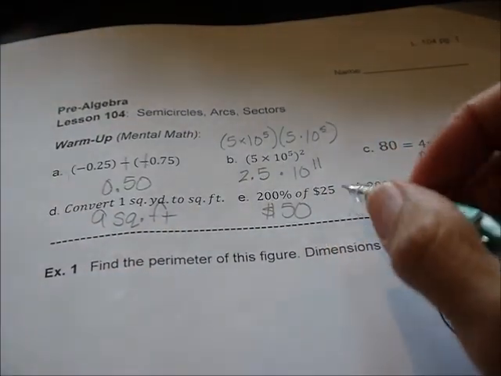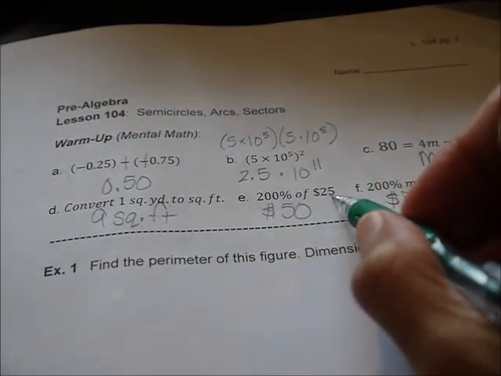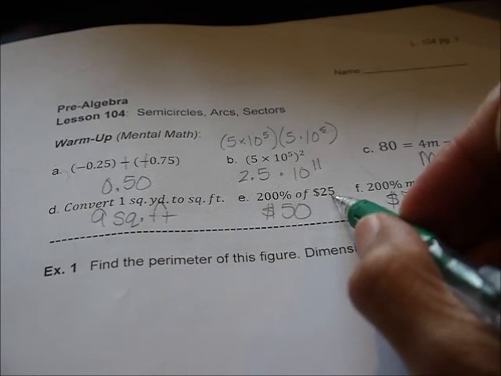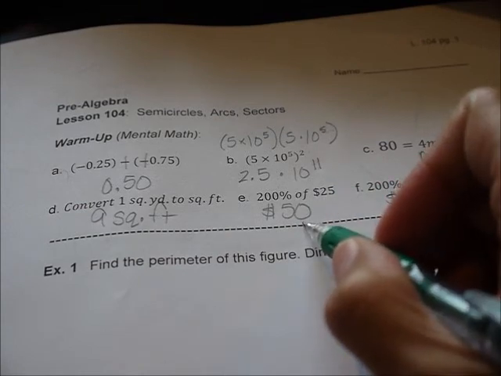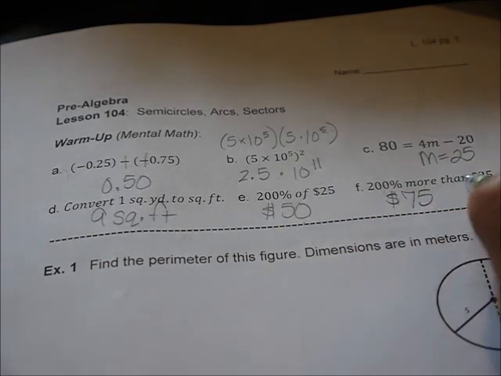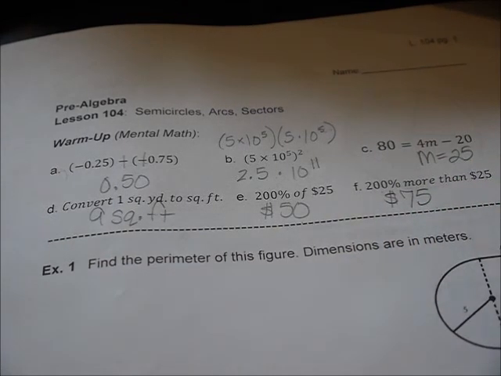200% of 25. So 100% of 25 is 25. So 200% is double that, 50. And then 200% more than 25, we add 50 to 25, we get 75. So there we have our mental math.